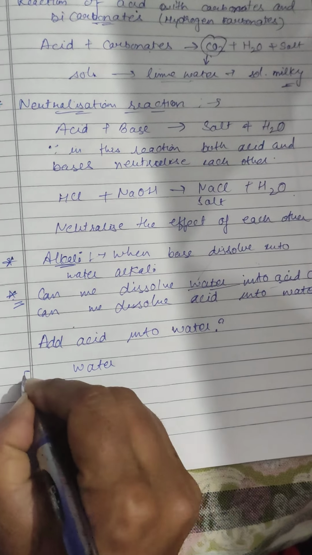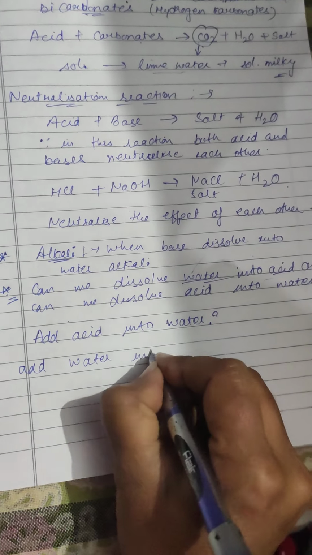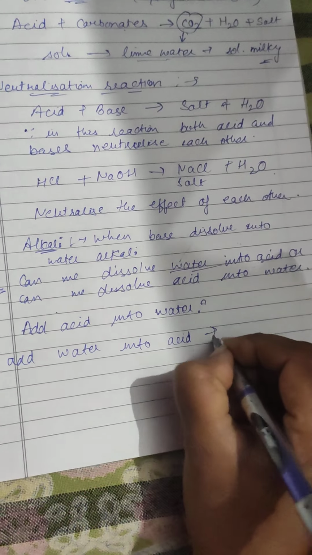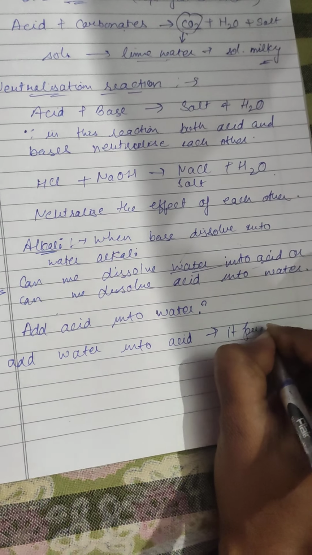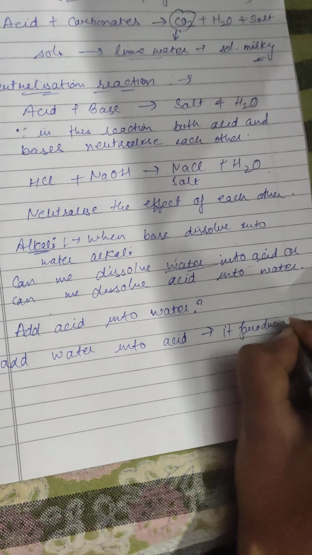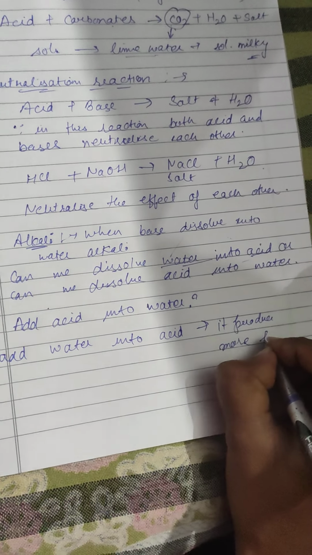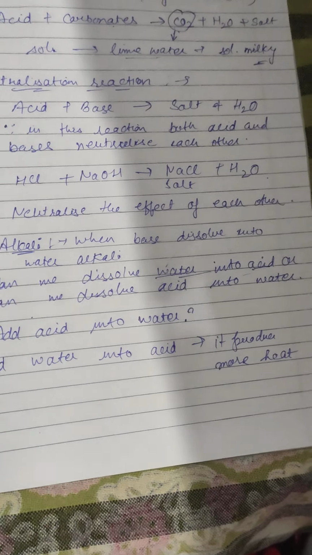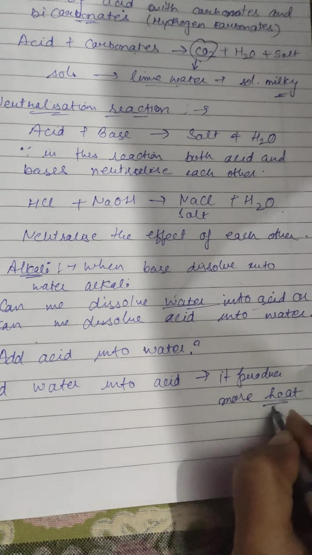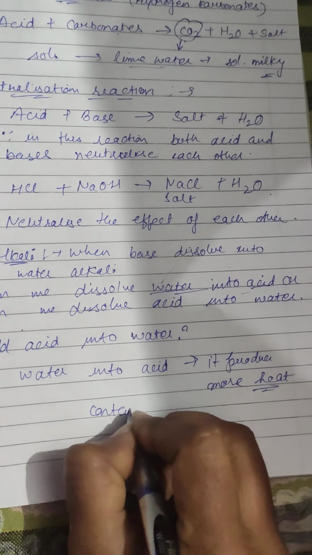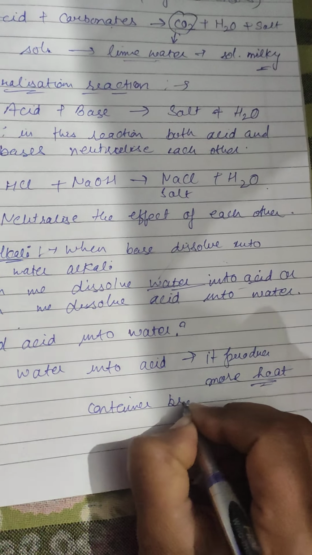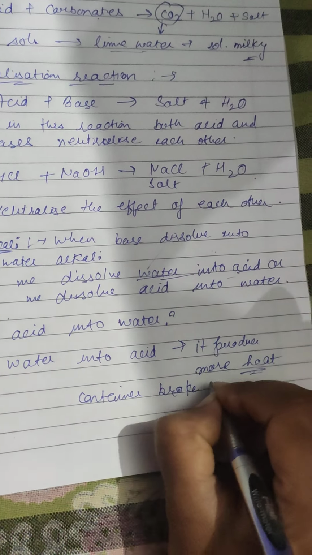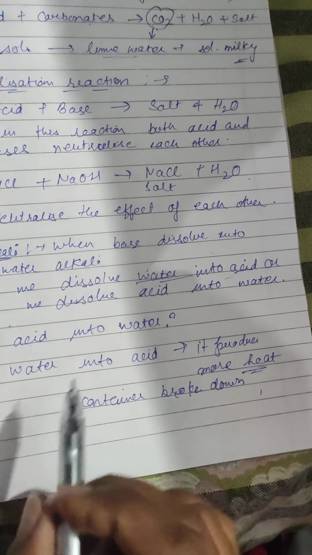When we add water into acid, it produces more heat, which is very dangerous. In some cases, the container breaks down. Okay, the right way is to add the acid into the water.